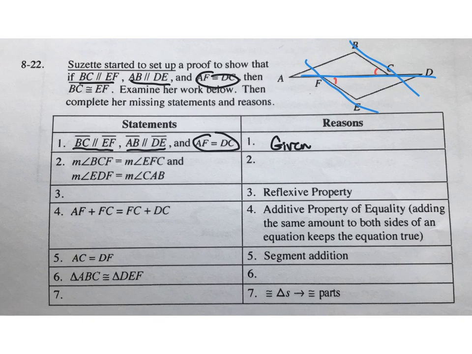At the same time, angle EDF and angle BAD is because here you have two parallel lines also cut by a transversal. So alternate interior angles are congruent.